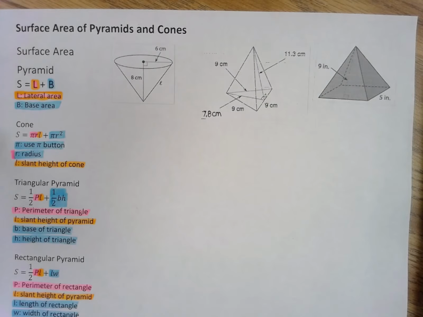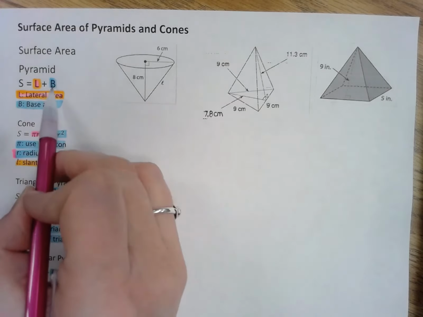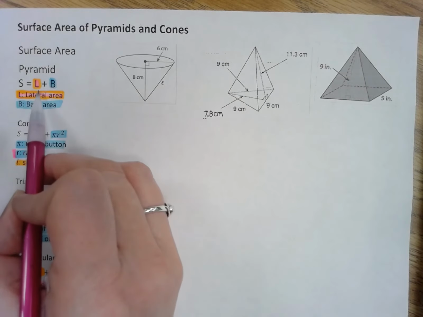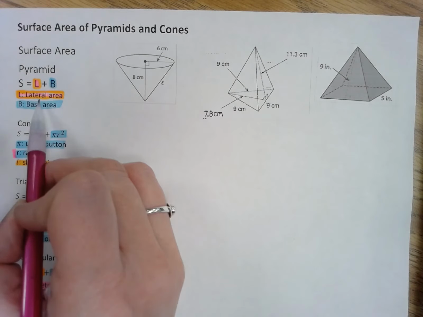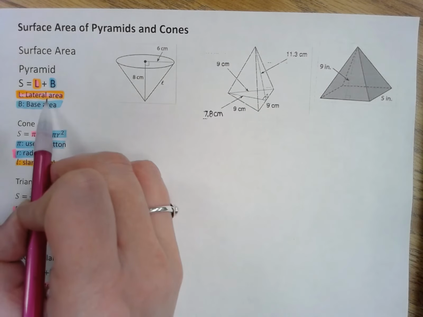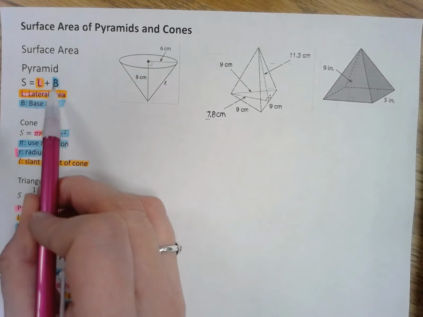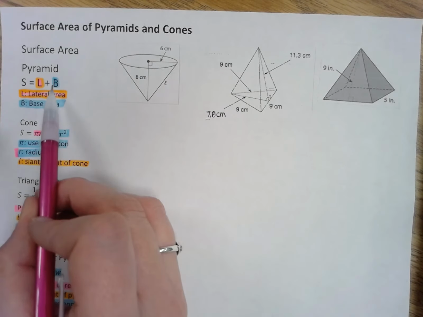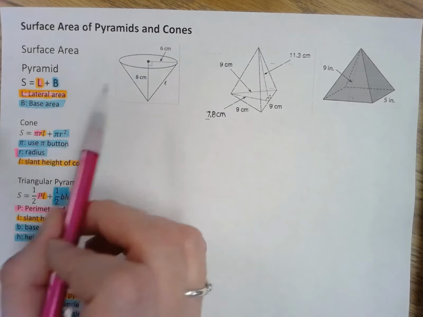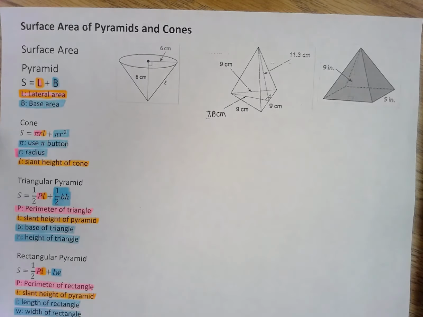In this lesson, you will learn how to calculate the surface area of pyramids and cones. The general formula for surface area is lateral area plus base area. The lateral area for a cone and pyramid is a little bit different than the surface area for prisms and cylinders. Also notice for the base area, we only need one base area.